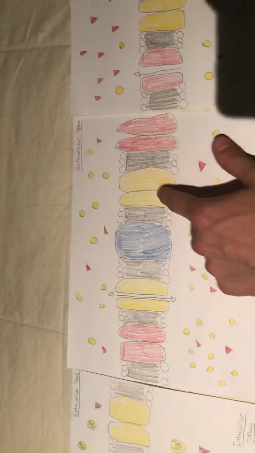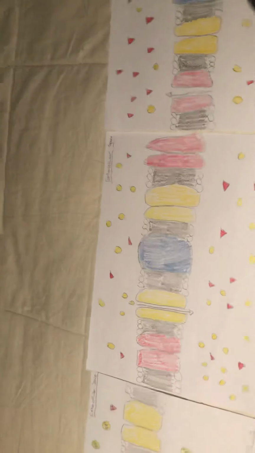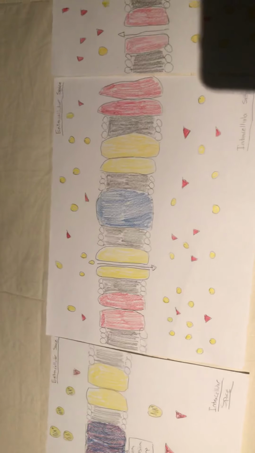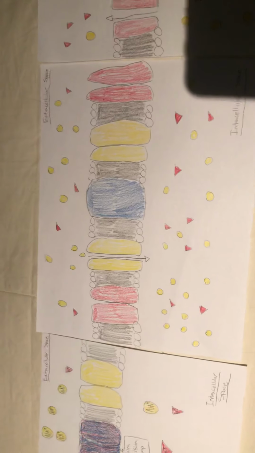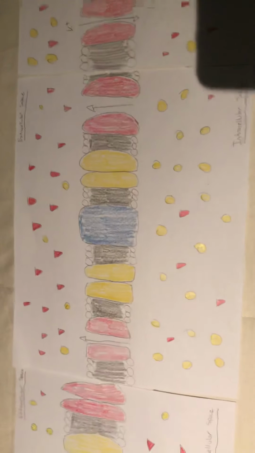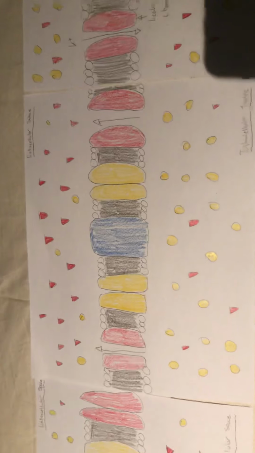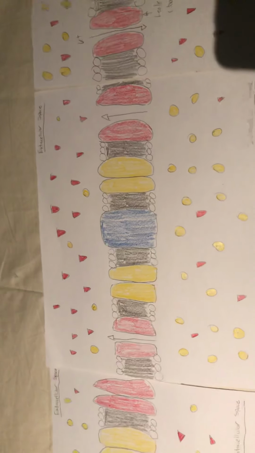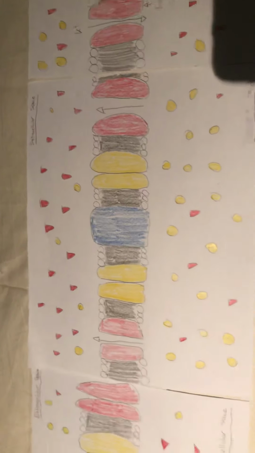So you can imagine that it would result in this sodium channel opening up. And shortly after they have opened, they will close again. And then after this step, the potassium ion channels will then open, letting out potassium ions to recreate the negative environment inside the neuron and a positive environment outside of the neuron.